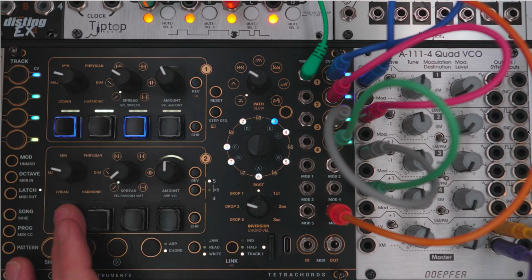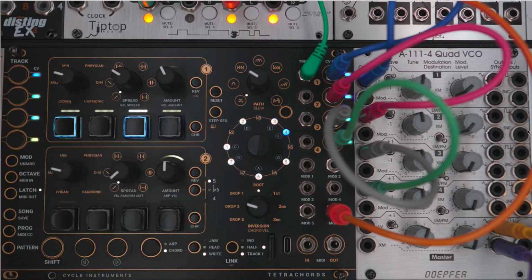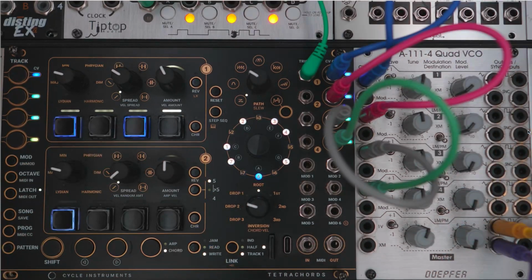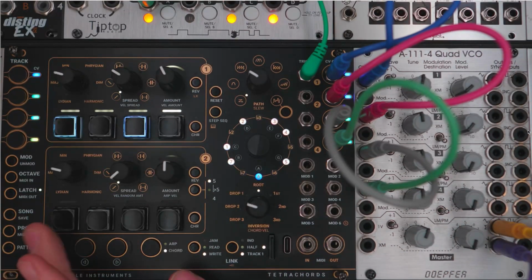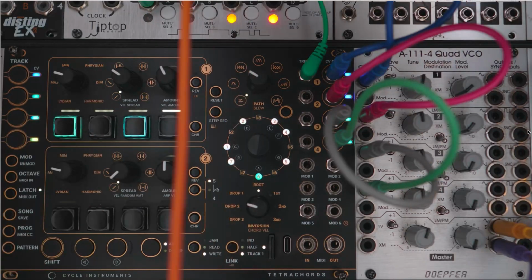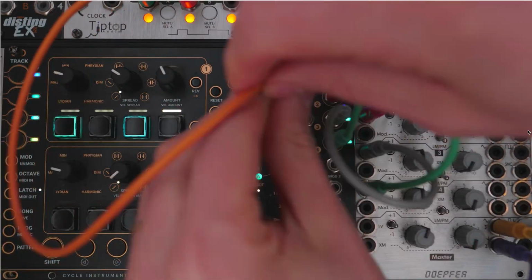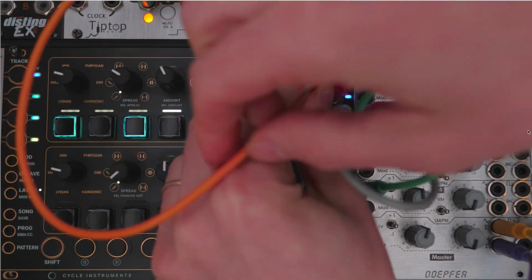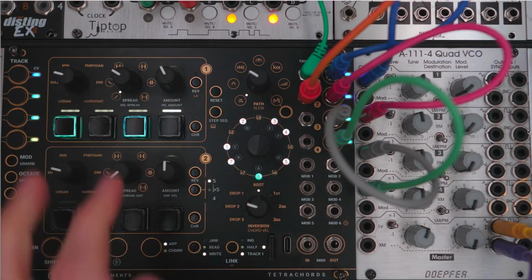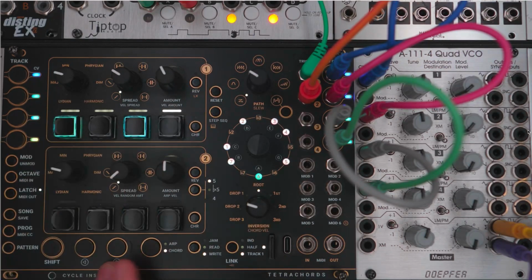We can only have 2 voices. So I'm just going to stop it moving, and I'm going to trigger the second track using this trigger. And the second track, I'm going to make a chord, and the first track, I'm going to make an ARP.